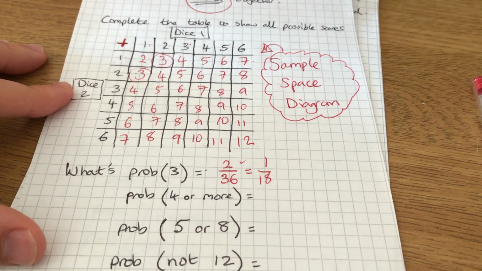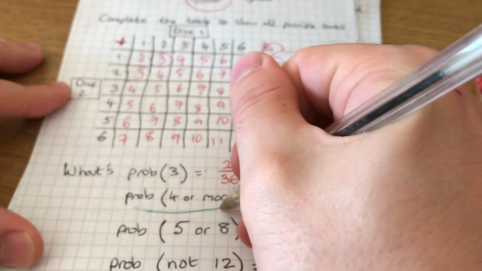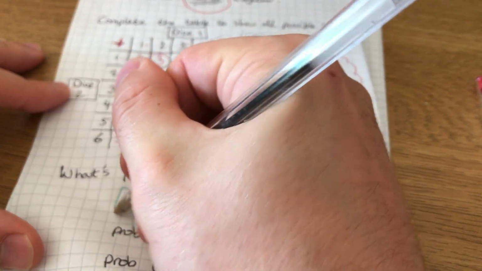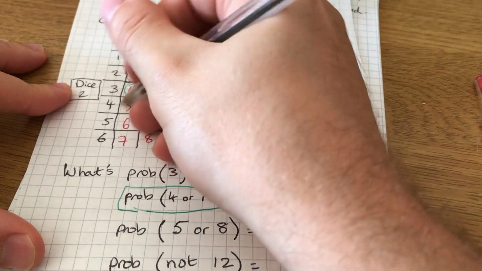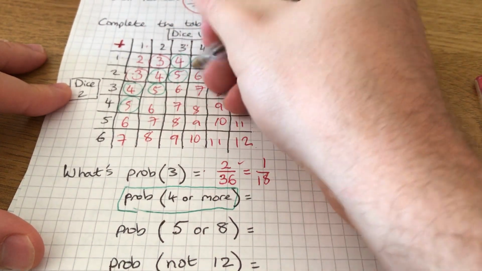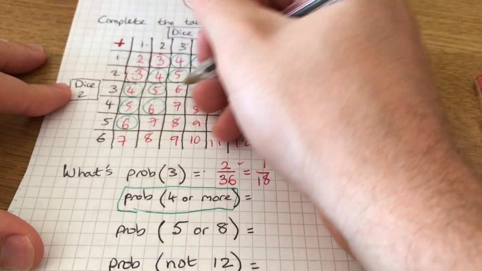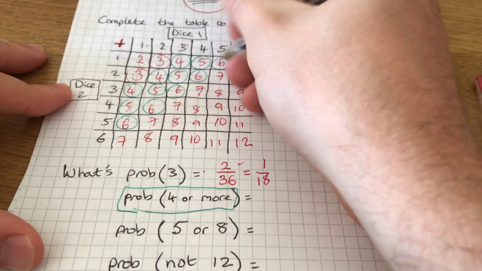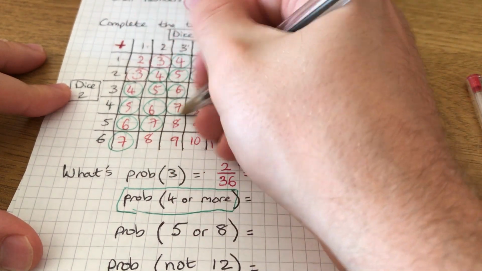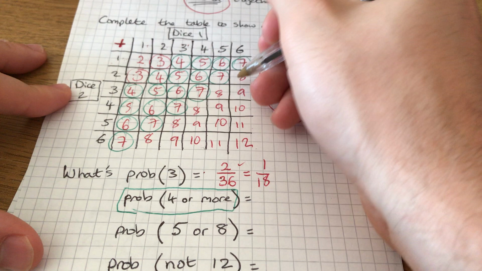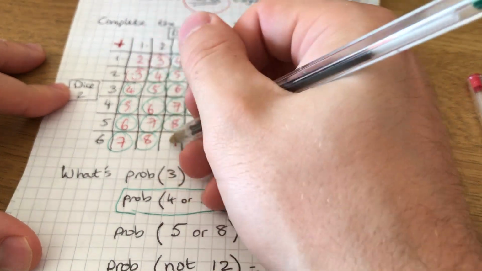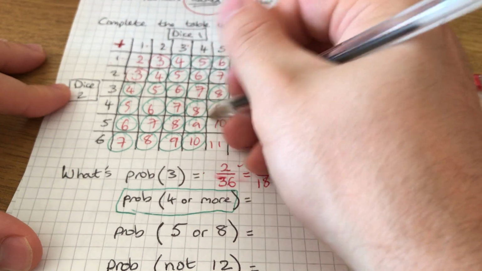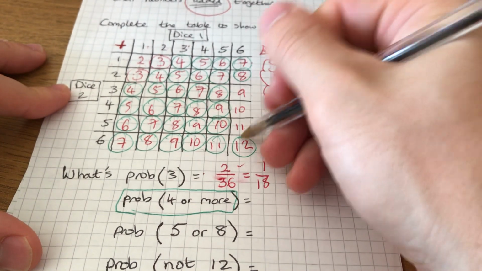Probability 4 or more. Let's grab a different pen for this. These are all 4 or more. It's not more than 4. It's 4, the number 4, or more than that. Starting to think I probably should have said there's 3 that aren't in this and taken it away, but I'm committed now.